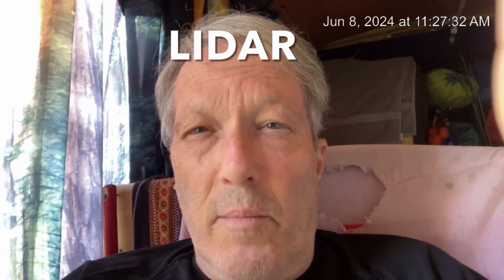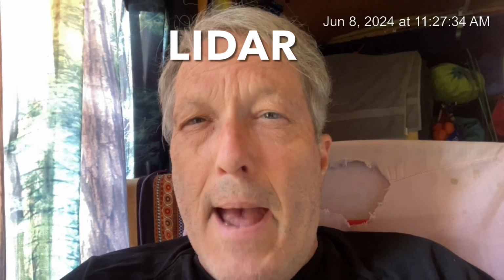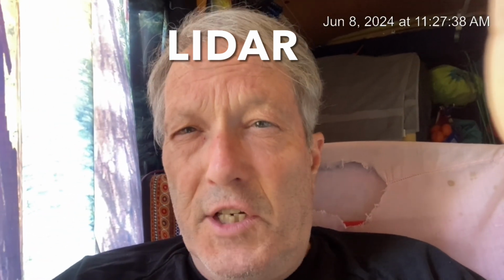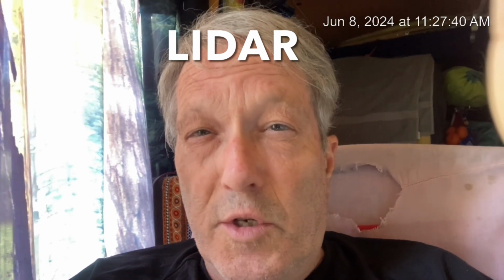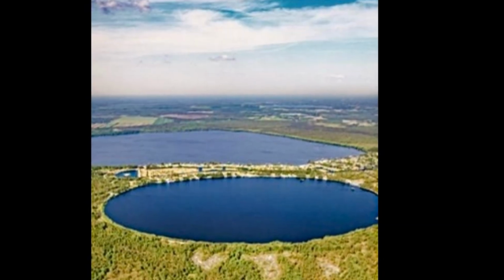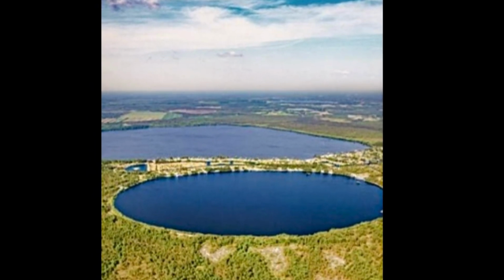And by the way, Rock Buds, LiDAR is just a mapping system that's able to remove all the vegetation from the land and show the topography, the ups and downs, in great detail. So let's just have a look at some of these Carolina Bays.